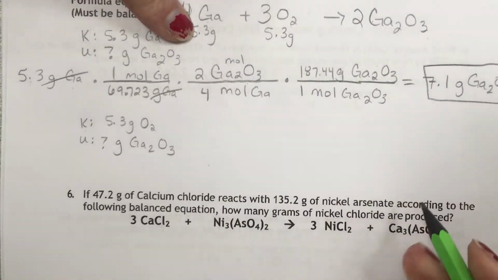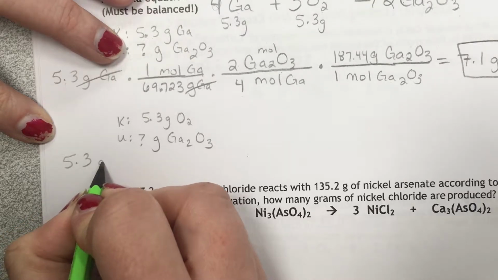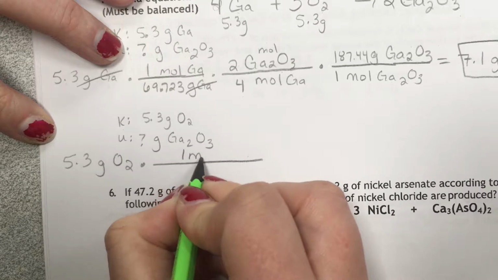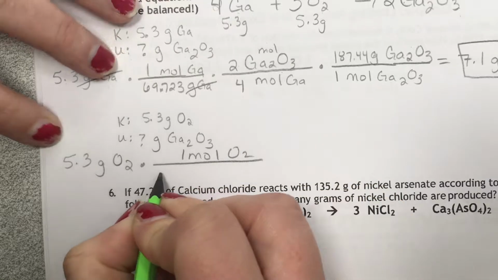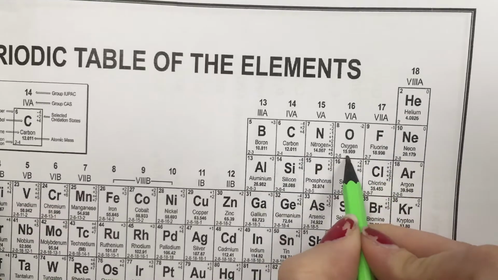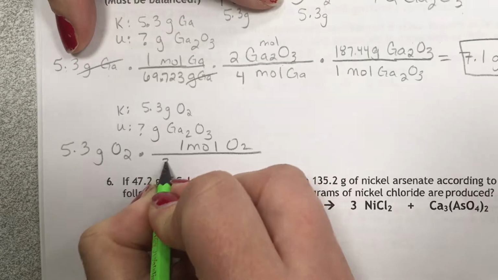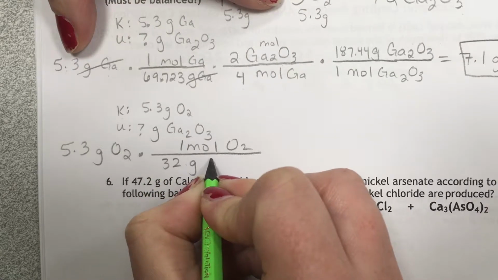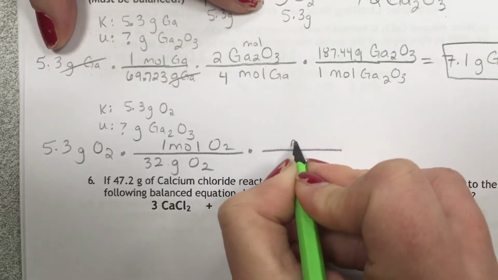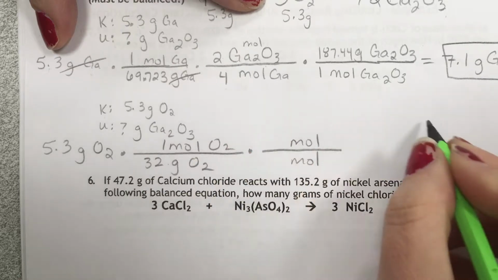Okay, we need to find out the other amount. Next we do 5.3 grams of oxygen. We need to convert that to moles of oxygen. Oxygen weighs 16 each, or 15.99 times 2. So we're going to say 32 grams of oxygen. Okay, we need to do a mole to mole ratio. So we do conversion, mole to mole ratio, conversion.